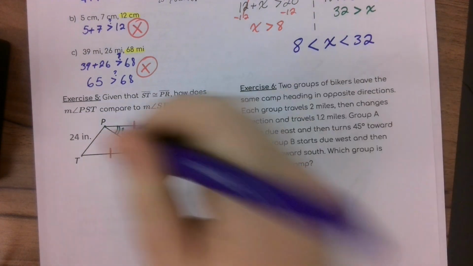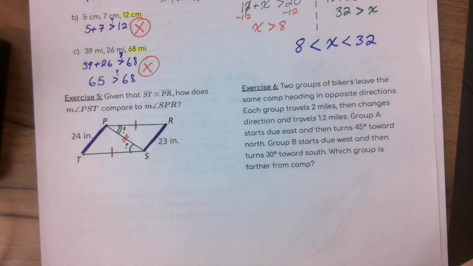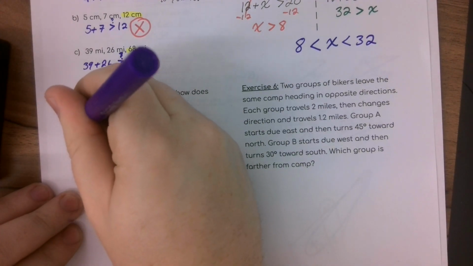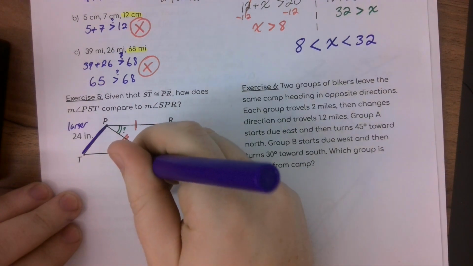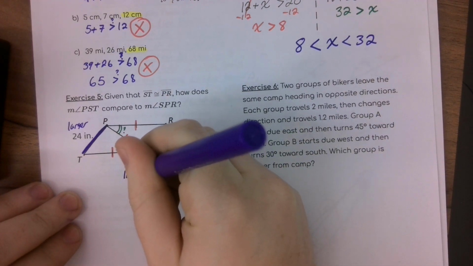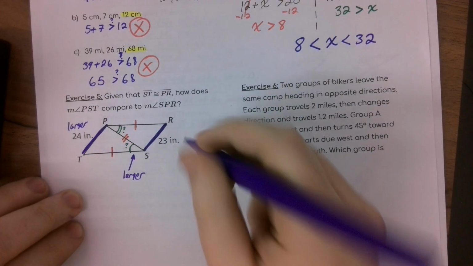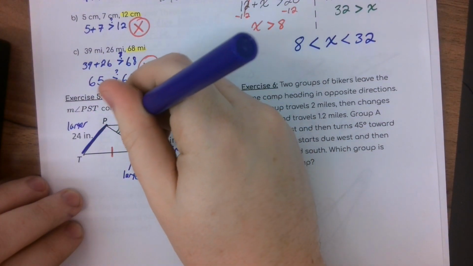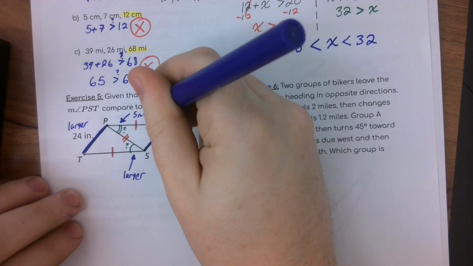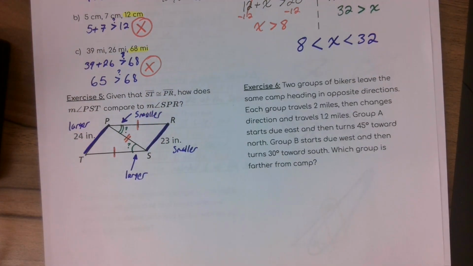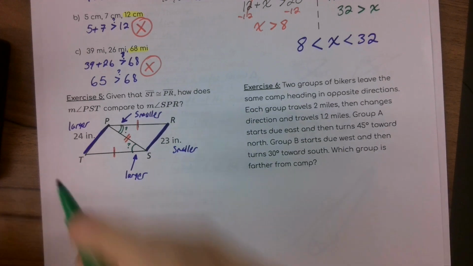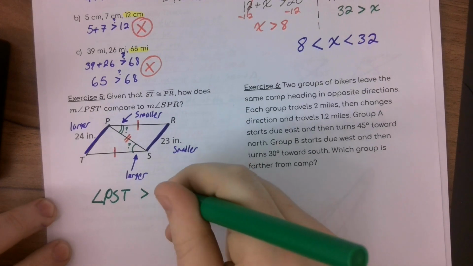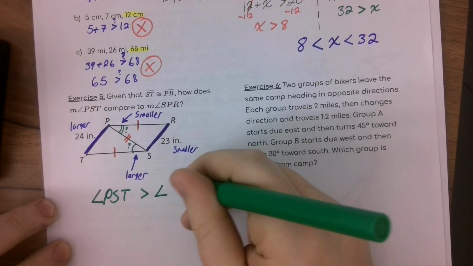So this side is 23, this side is 24. Since this side is 24, this is the larger side, it means that opposite it is the larger angle. Since 23 is the smaller side, only by a little, it means that this angle opposite it is the smaller angle. So we can say angle PST, which is the one down here, is larger than angle SPR.